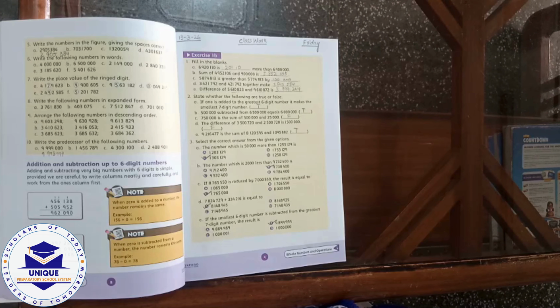Question number 2, the number which is 2000 less than 9732400 is option B, 9730400. Question 3, if 8765550 is reduced by 7000550, the result is option number C, 1765000. If we add both of the values, it will be equal to option number A, 8148945.